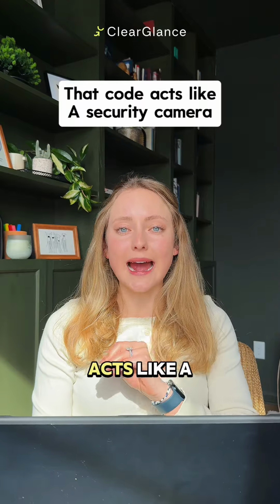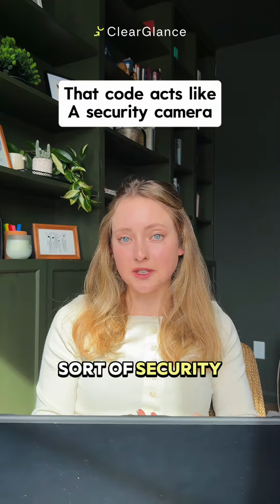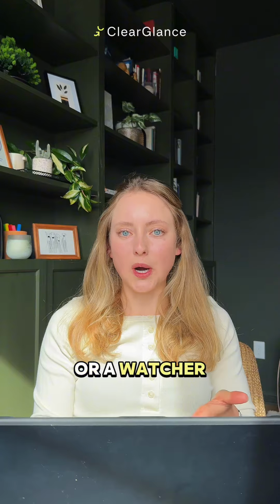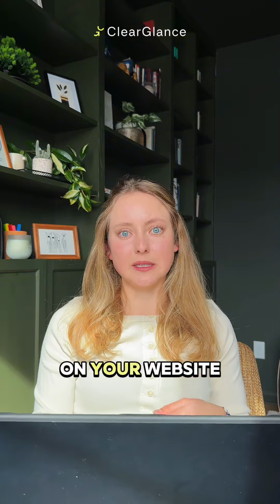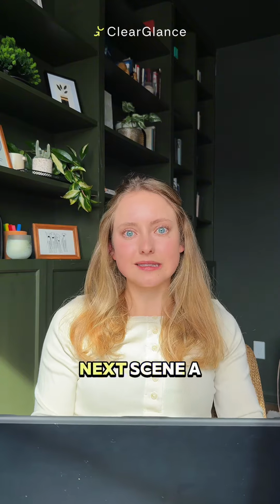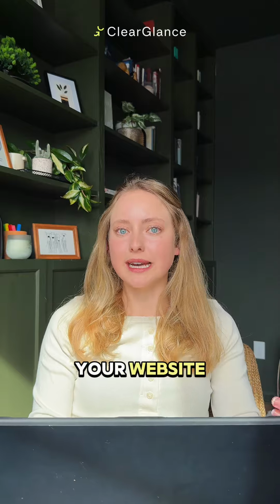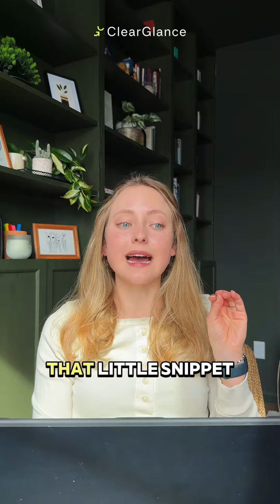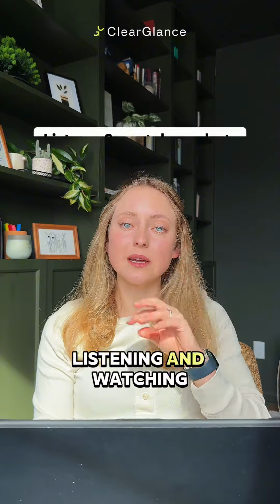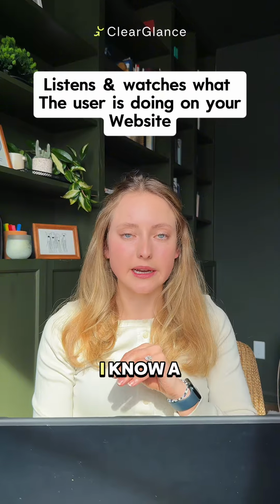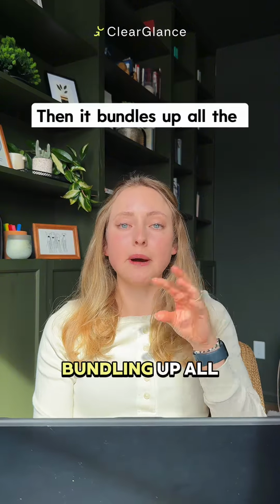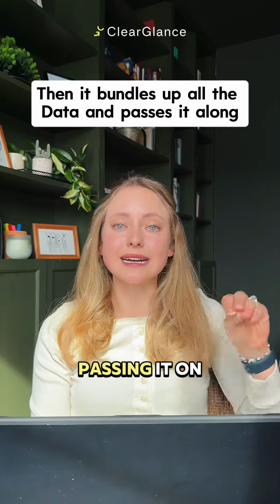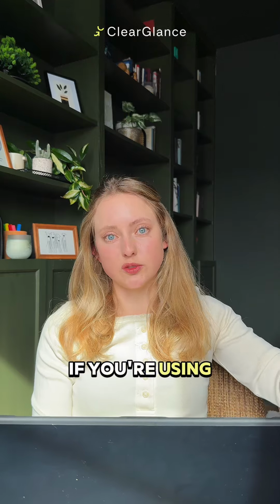That little code acts like a sort of security camera or a watcher of what the users are doing on your website. So in the next scene, a user comes to your website, maybe they click some buttons, they maybe fill out your lead form, make a purchase. That little snippet of code is listening and watching what that user does on your website. I know, a little creepy, but then it's bundling up all of that data, passing it on to Google servers if you're using Google Analytics.